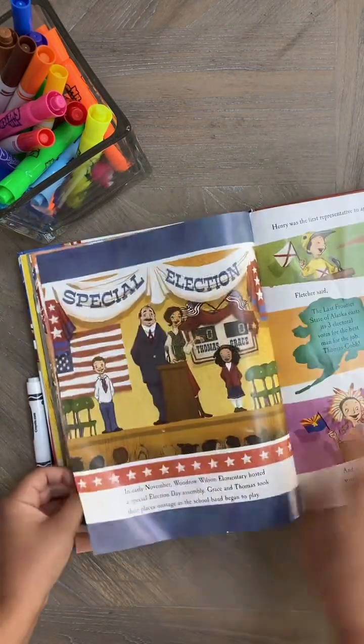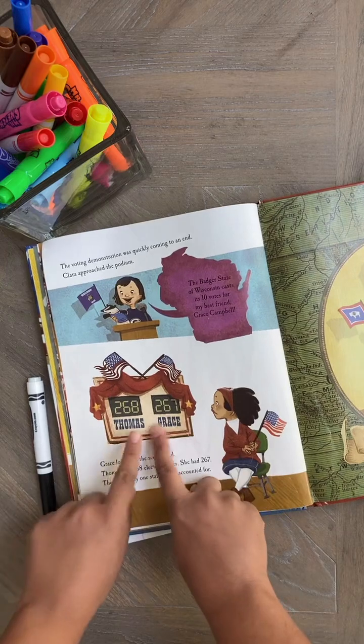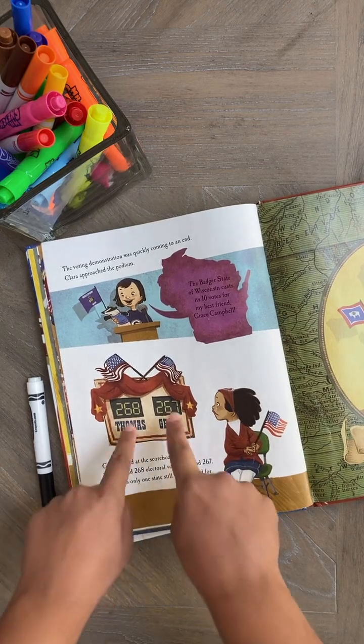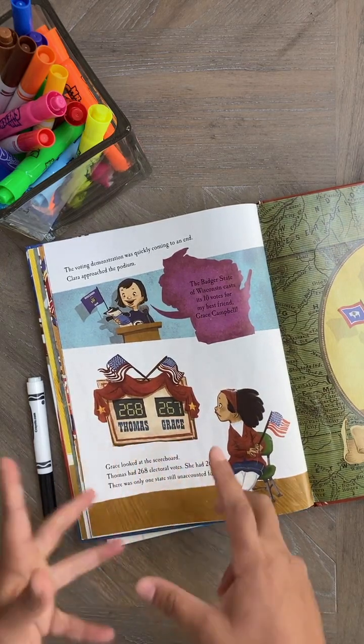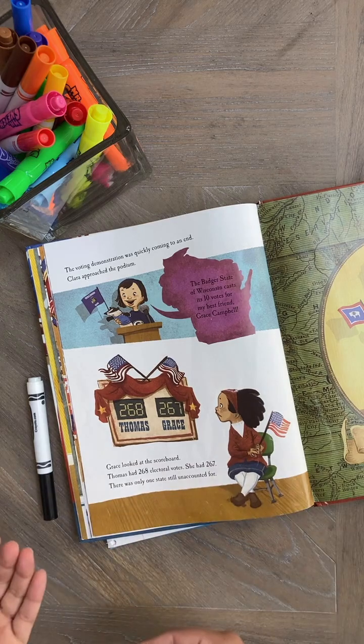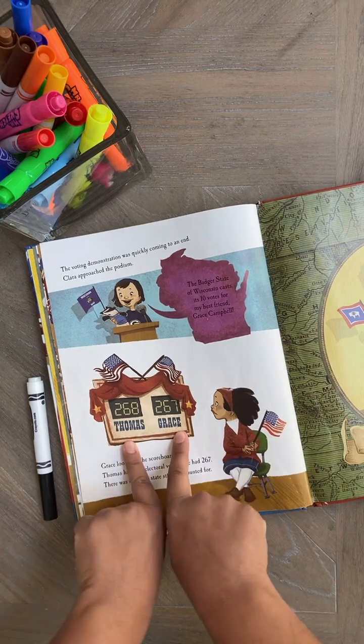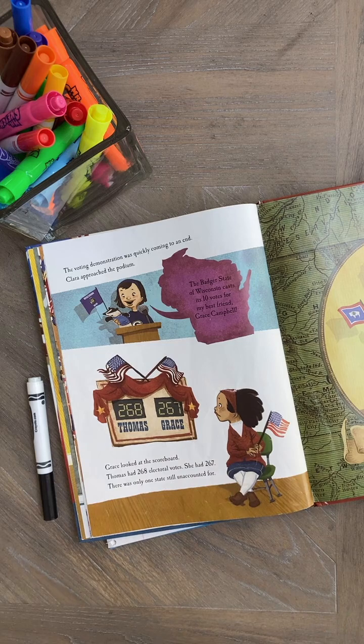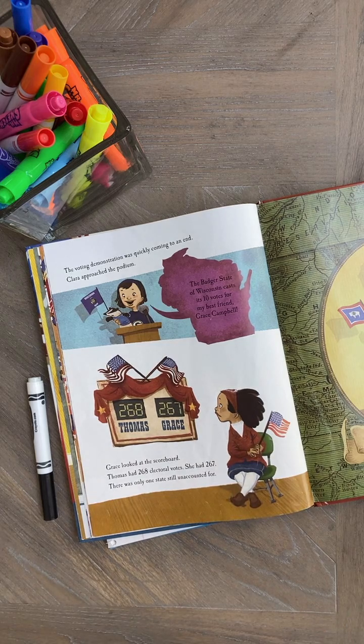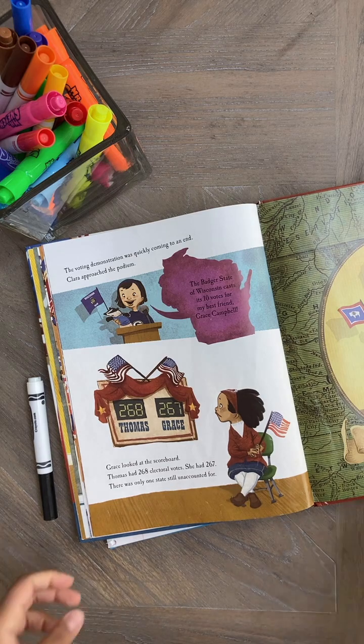She creates this countdown at the end, right here, where they're almost tied, and the reader is excited to see who's going to win. Is it going to be Grace? Or is it going to be Thomas? So this is a very clear example of creating a countdown or a time constraint or something related to numbers that naturally makes your reader kind of excited and a little stressed about what the outcome is going to be.